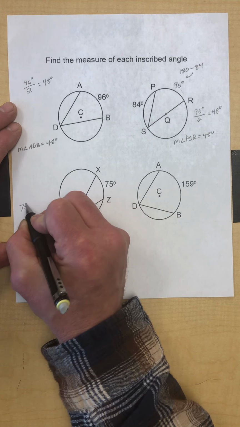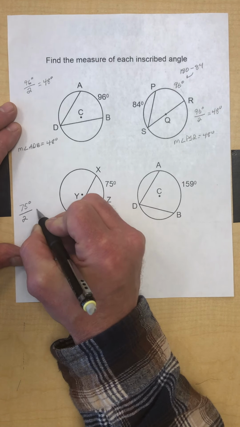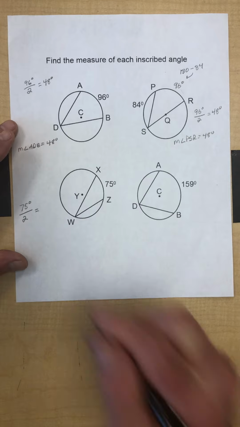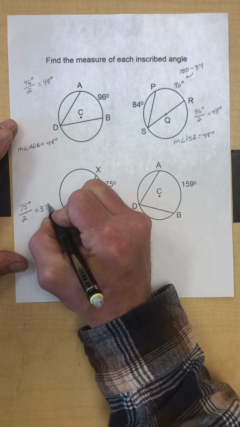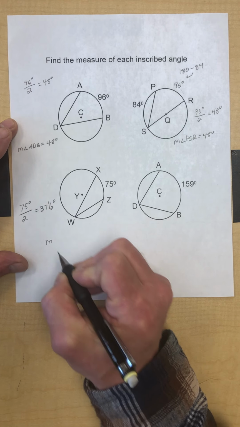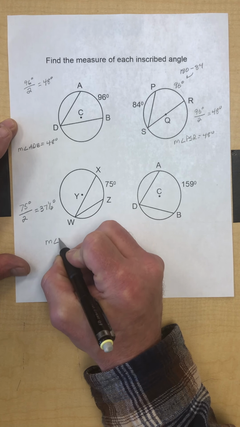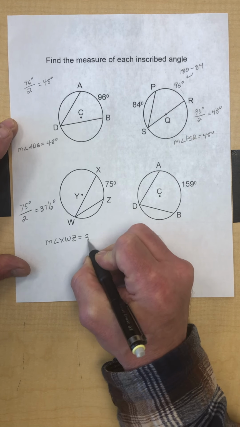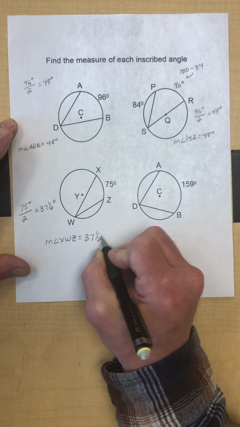If I remember correctly, that should be 37 and a half, but I'll check it to make sure. 75 divided by 2, yes, 37 and a half. So the measure of inscribed angle XWZ would be 37 and a half degrees.